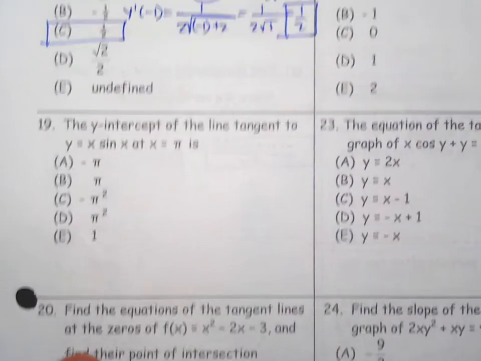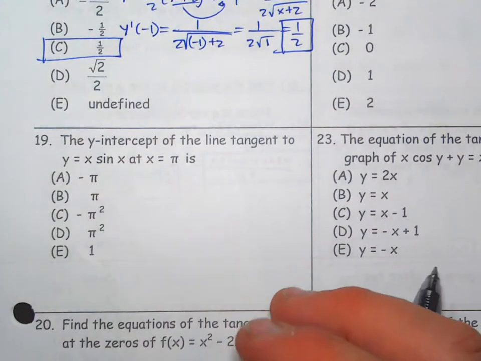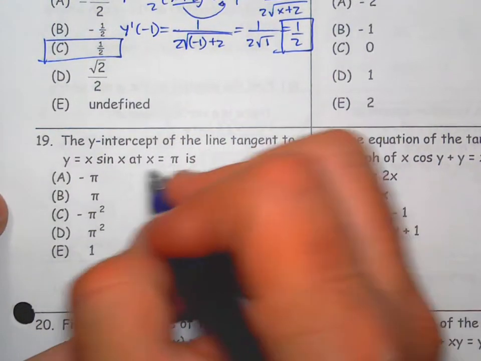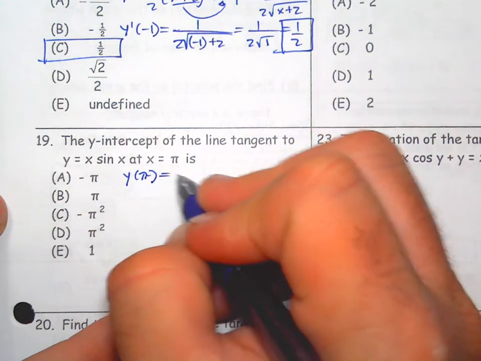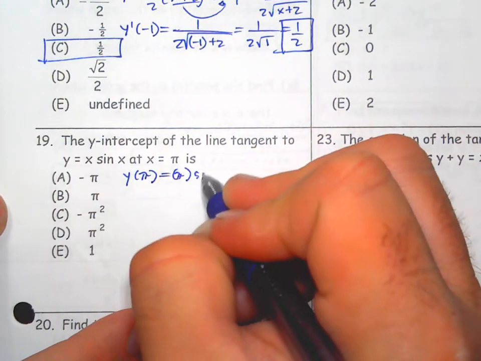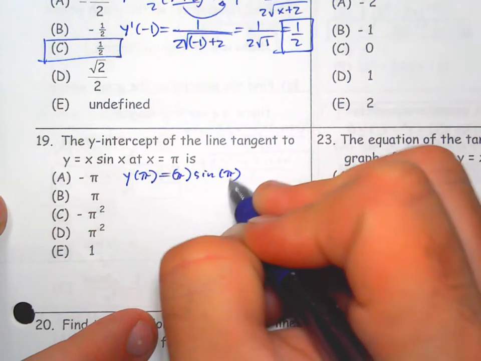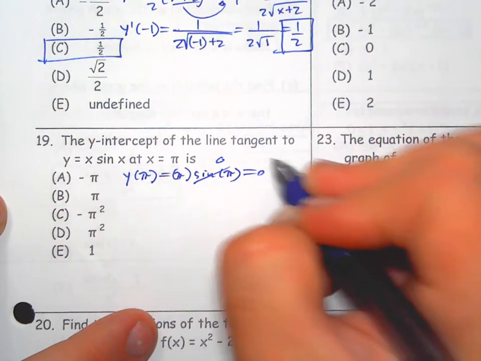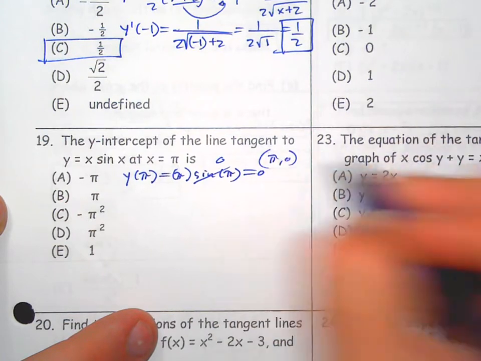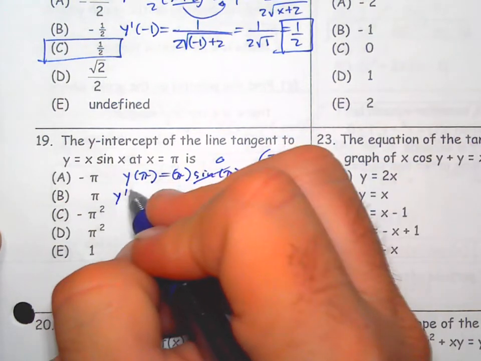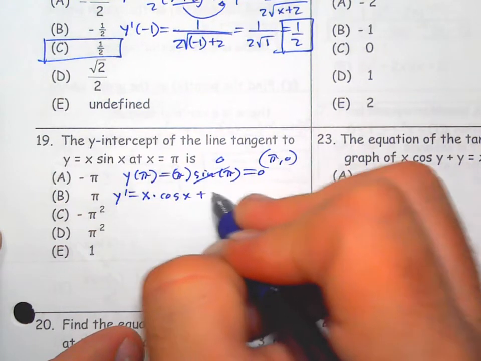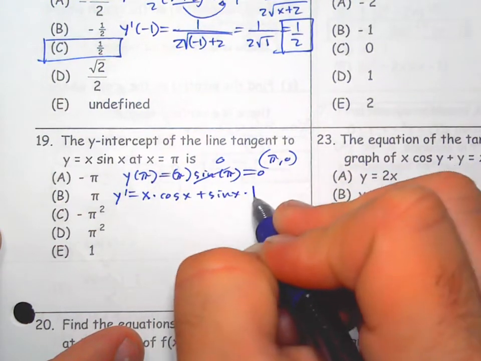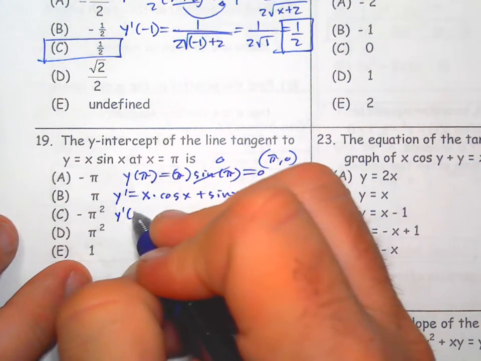All right, 19. The y-intercept of the tangent line. Well, it looks like we got to find the equation of the tangent line. So we got to plug pi into the function. And sine of pi is 0, so that goes to 0. So the point is (pi, 0). We need slope. A little product rule here, x times derivative of sine is cosine, plus sine x times derivative of x is 1. So then we're going to plug pi into that.